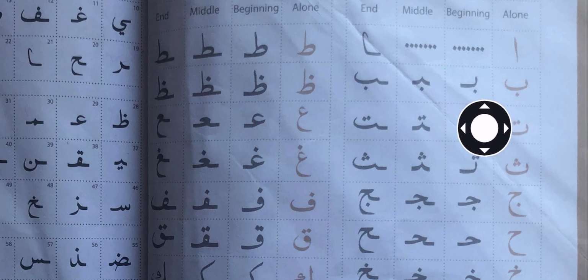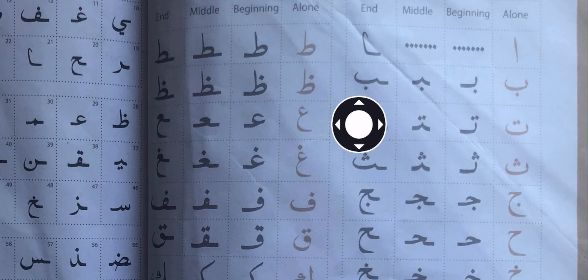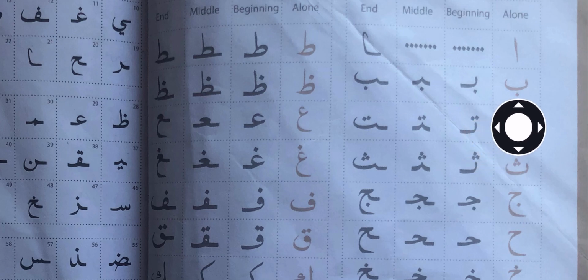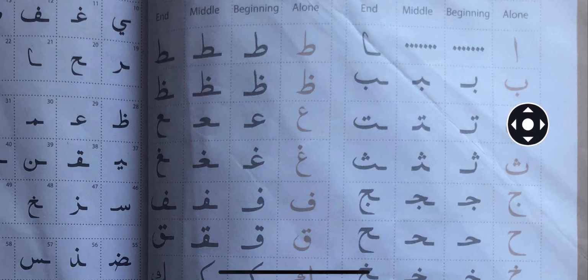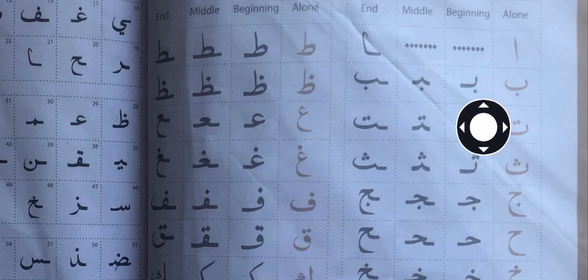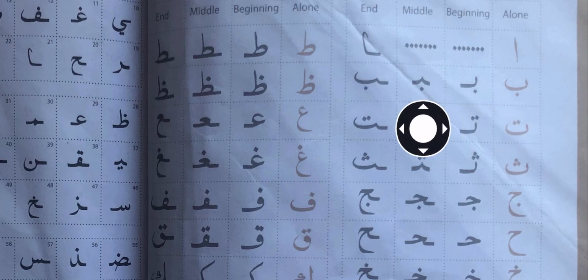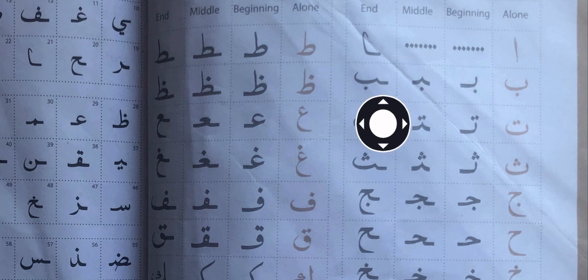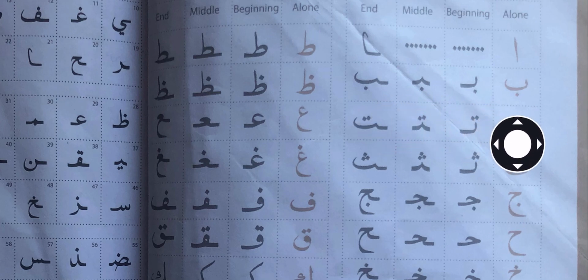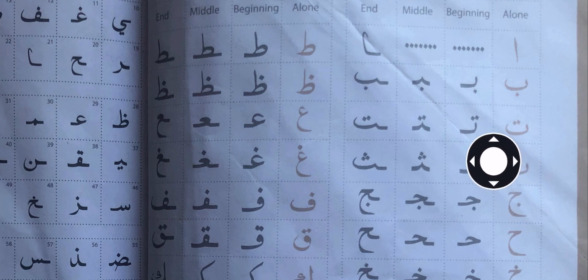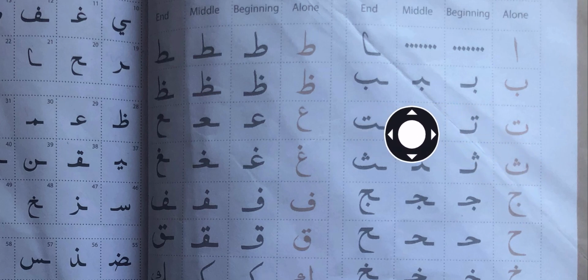So it's important. The purpose of having this identity map is that children have to have recognition of letters coming in different shapes and forms. Once they have that recognition, they will be able to pronounce the letter correctly. They cannot pronounce a letter if they cannot recognize it. It's impossible for a child, or for anybody, to pronounce a letter correctly if they don't have the correct recognition of that letter.